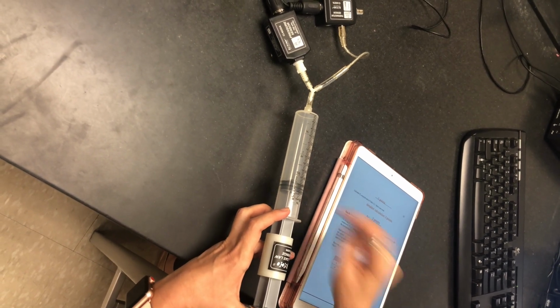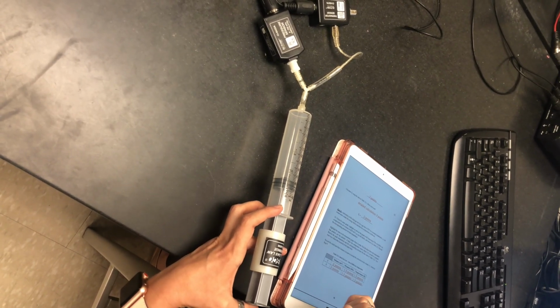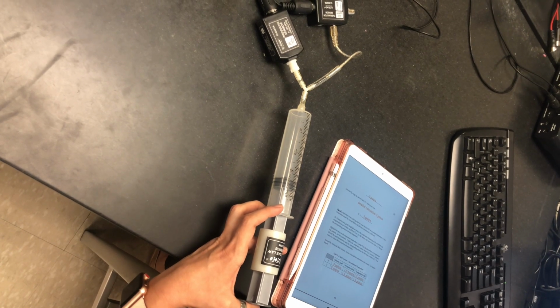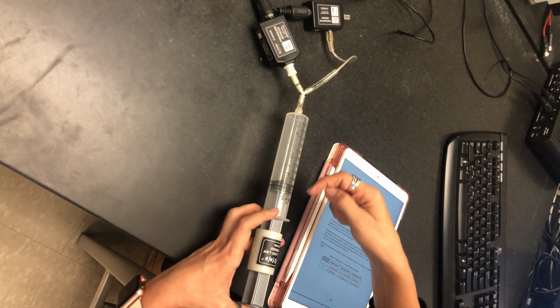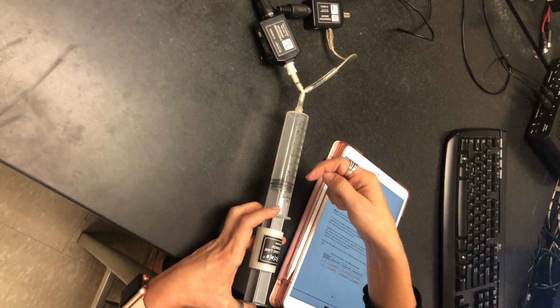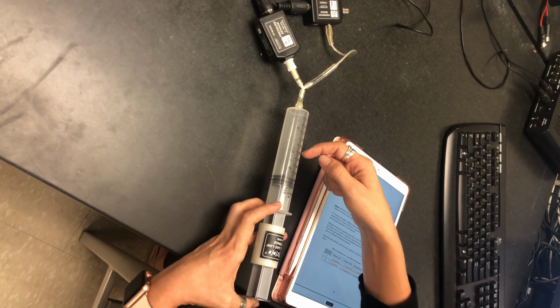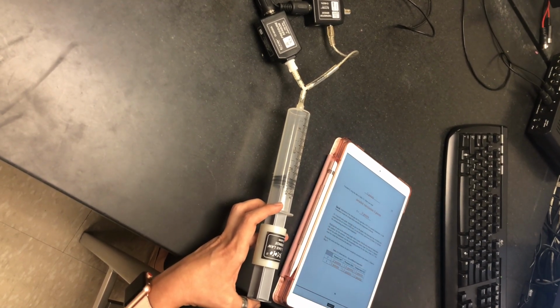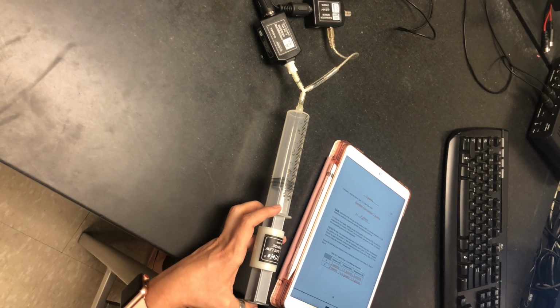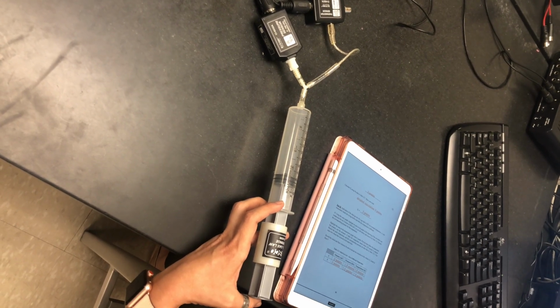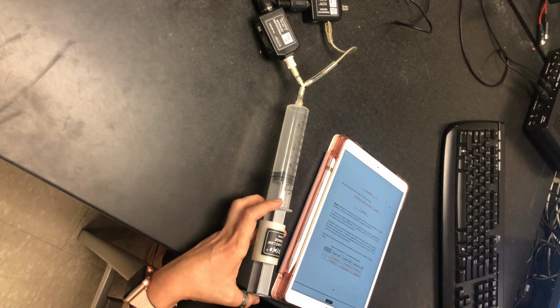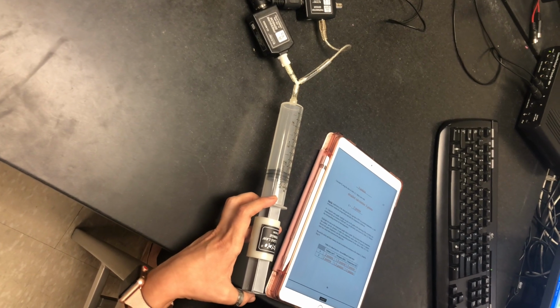Set the plunger to 50 centimeters cubed, and then you're going to start taking the data, and then you're going to press the plunger down in increments of 5 centimeters cubed, but between each pressing down, you're going to wait until the pressure and temperature stabilize.